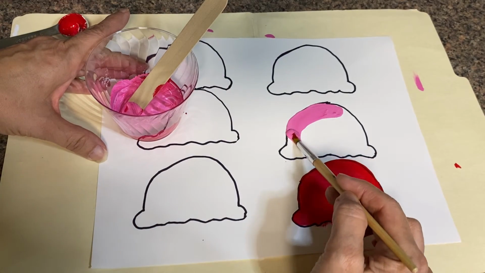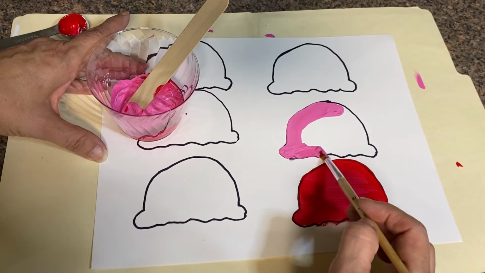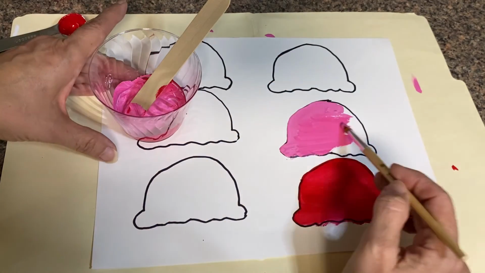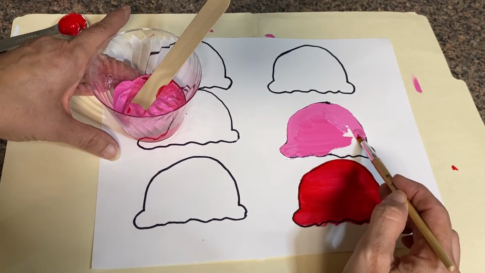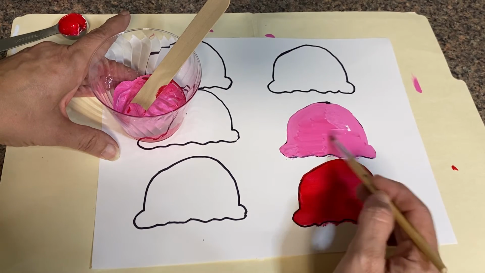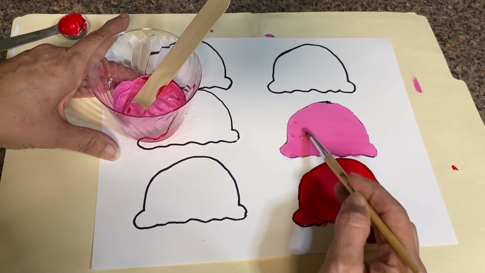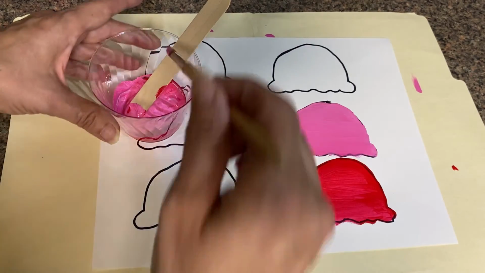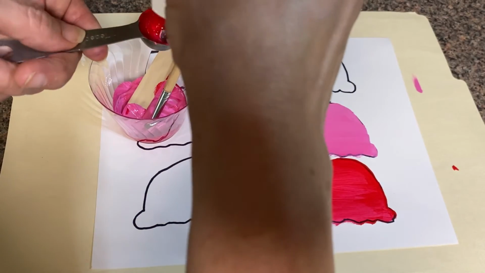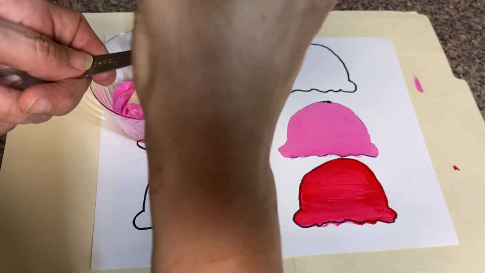Oh my goodness, look how big of a difference just 1 teaspoon of white made. Wow. Okay, so we're going to make sure that it's all covered real good. There we go. All right, let's do it again. Come on, white. There we go.